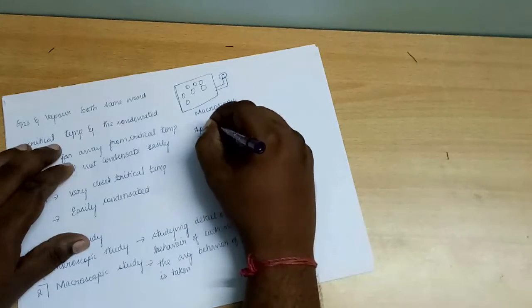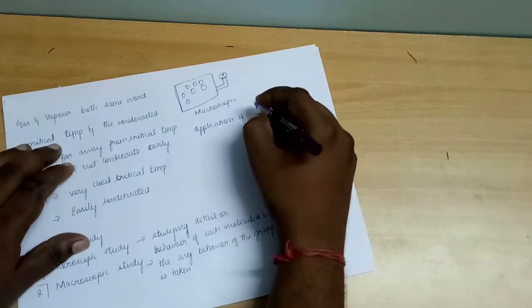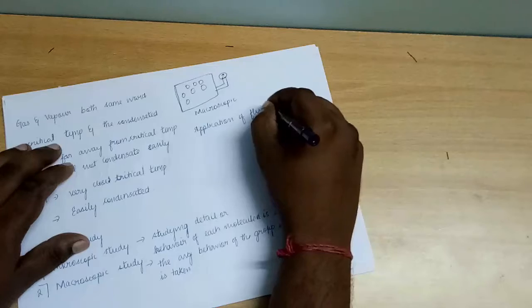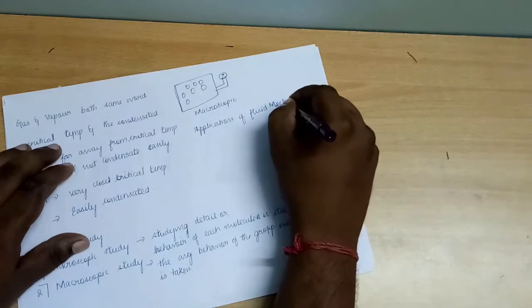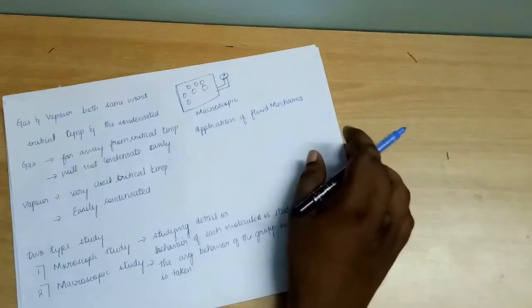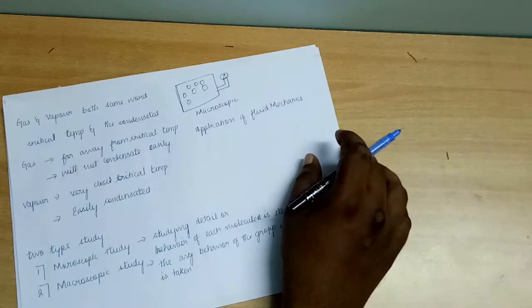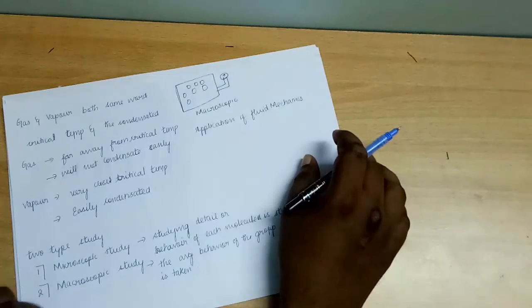And now the applications of fluid mechanics. Fluid mechanics plays a very crucial role in our day-to-day lives. Starting from water pipeline connections to the airflow in aircraft, everything deals with fluid mechanics.